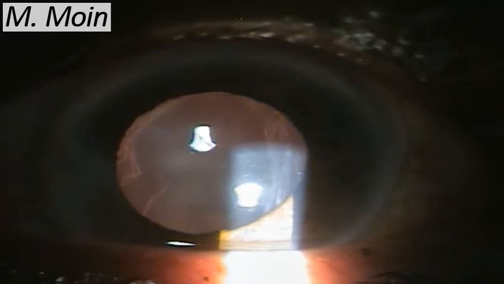So let's go forward, and this is definitely an arcus senilis, which you can see on the periphery. And on the nasal side, there's some bit of atrophic pterygium, or it looks like something in that category. So let's go forward and look at the red reflex examination.